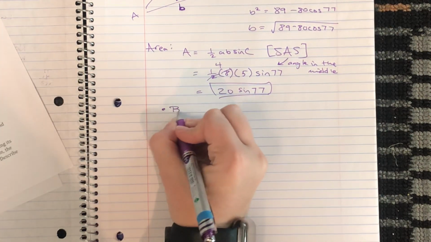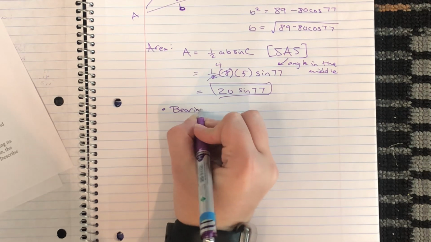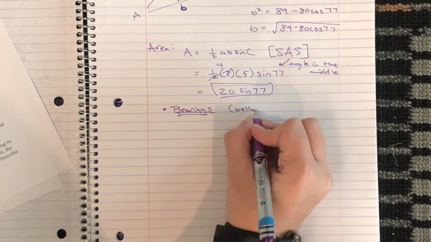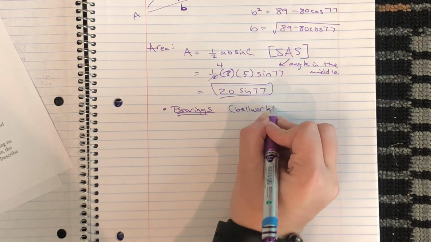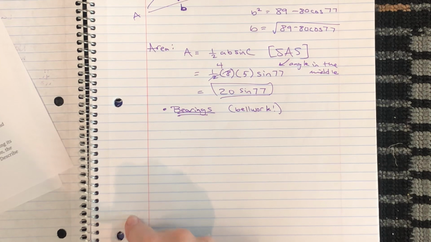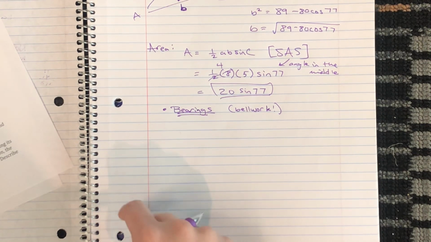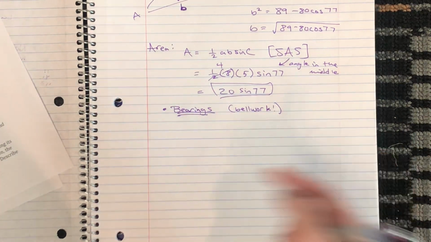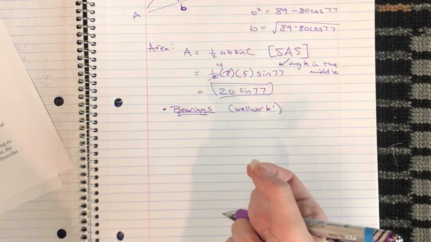I do want you to make sure you're ready to deal with bearings. We practiced this in class, so I would double check your bell work on that. That's honestly the biggest thing that we didn't just talk about. There's a lot of other things that we could practice.